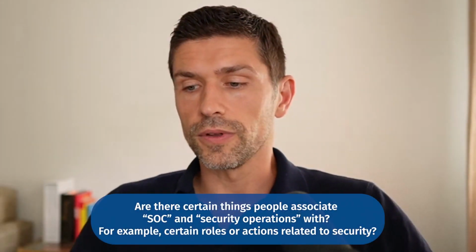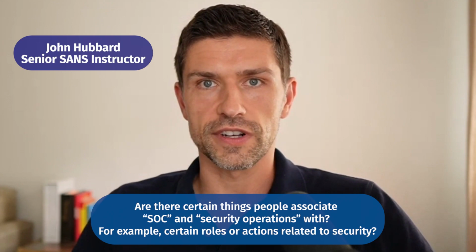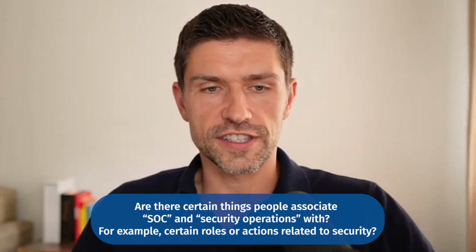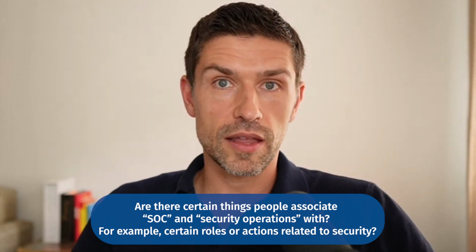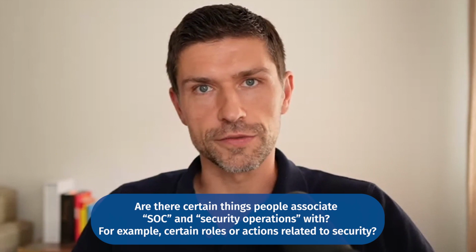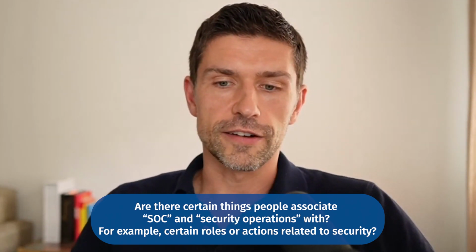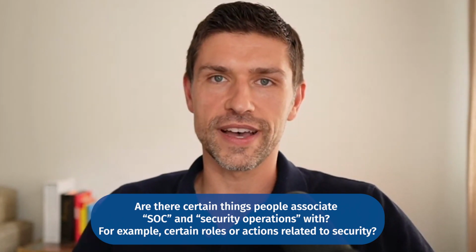So a SOC role in my mind, while it does vary somewhat organization to organization, I would say there's a core of the job that's pretty much the same no matter where you work. Those things would be looking at potential issues like alerts raised from your EDR or an IDS or something like that, that are saying, hey, something might be attacking you, and then trying to decide, is this a true or a false positive?